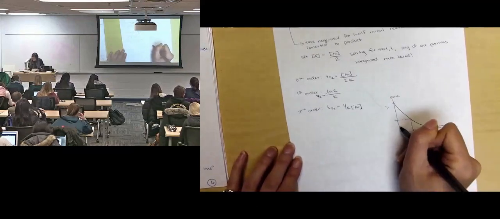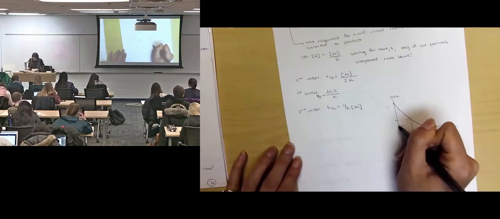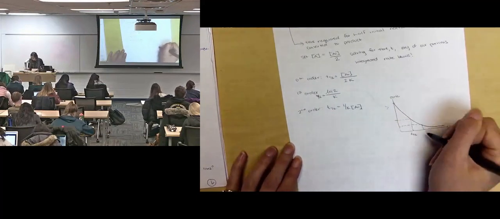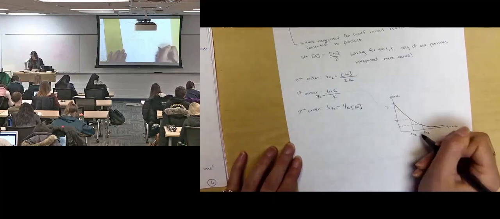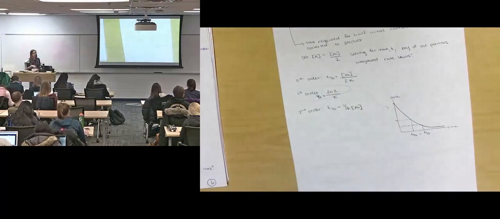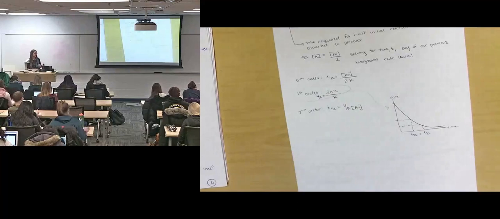And as you go to the next one, you go down by another half. My drawing is not perfect, but these two T1/2 should be equal, okay? For a first order decay, the half-life is the same every time. It's not changing. It's a constant related to your rate constant k.